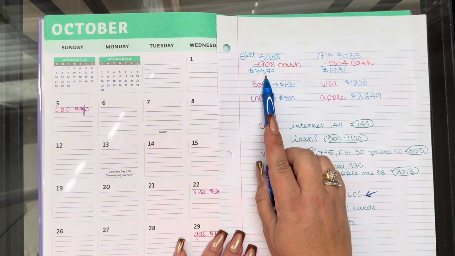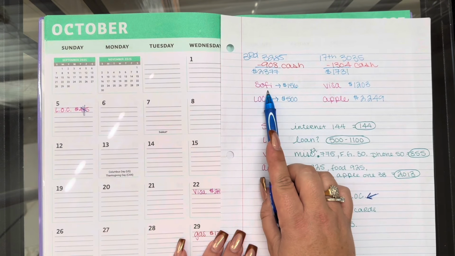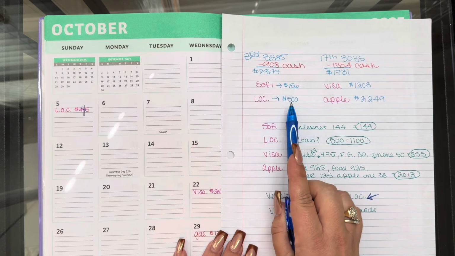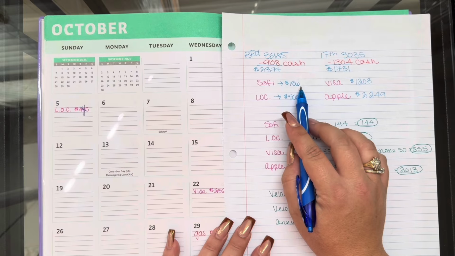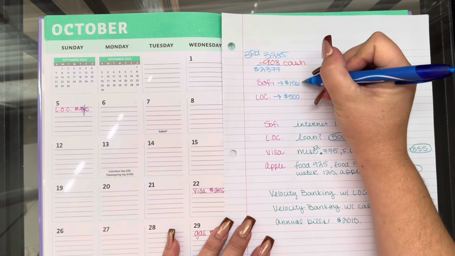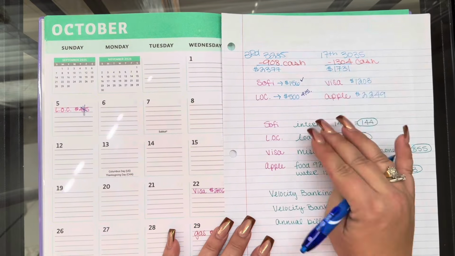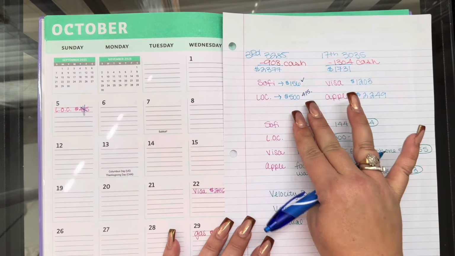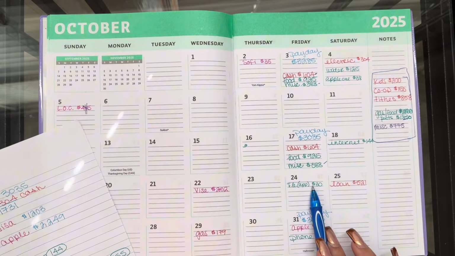We have $2,377 left to pay these two accounts here. So we have the SoFi credit card and that line of credit that we were talking about earlier. The balance on the SoFi credit card is only $156. So if we pay the $156, it is paid off completely. The minimum on the line of credit was $415, and this is without using the line of credit. Now we have to look at all the other bills that can be put on the credit card to figure out where those are going to go.